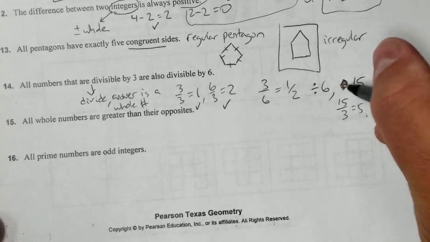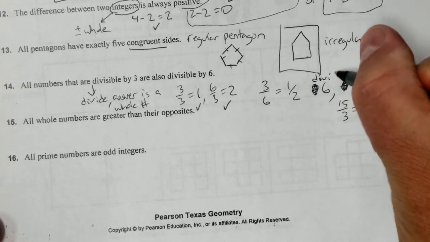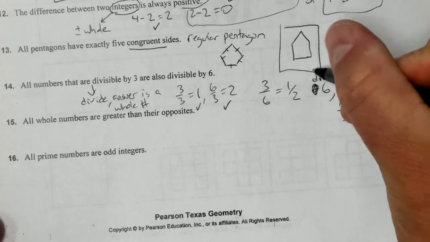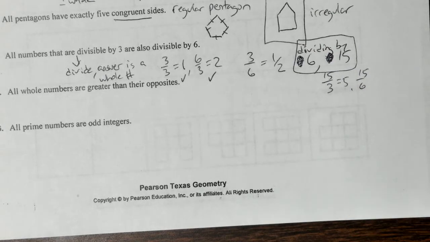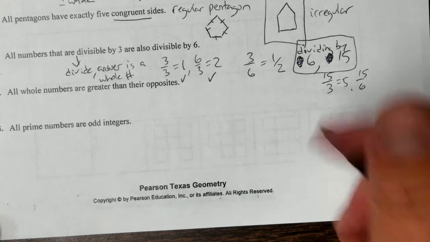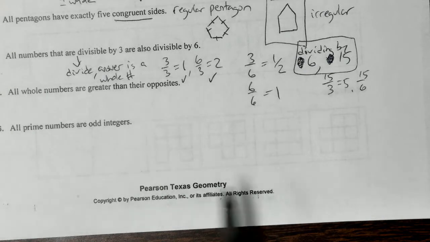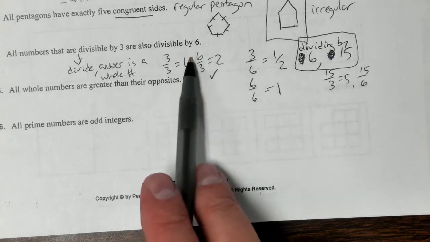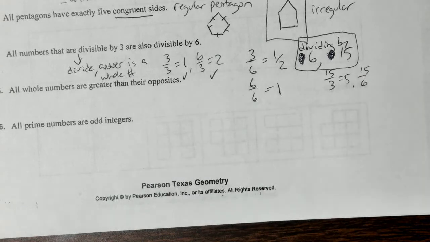So I really ought to put dividing by 6 or 15 are examples. And of course 6 over 6 was 1. You don't have to write that. But if you divide by the bigger one, or if you divide by 15, it works for one of them but not the other.